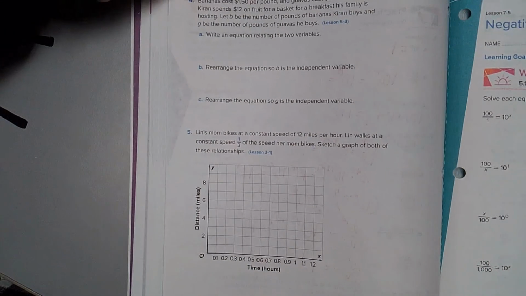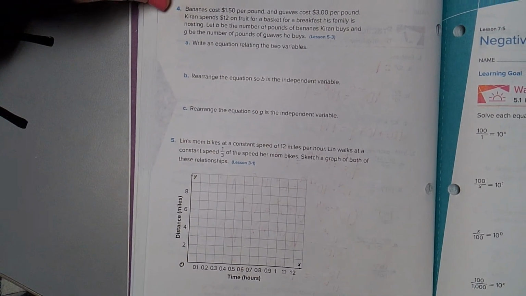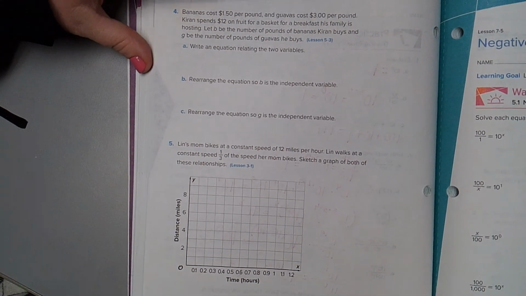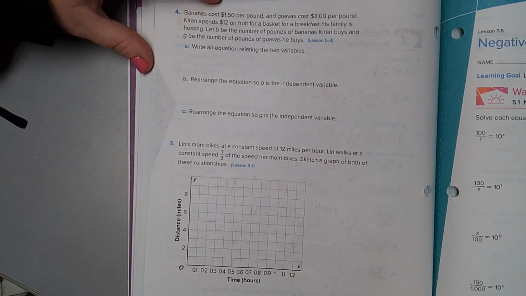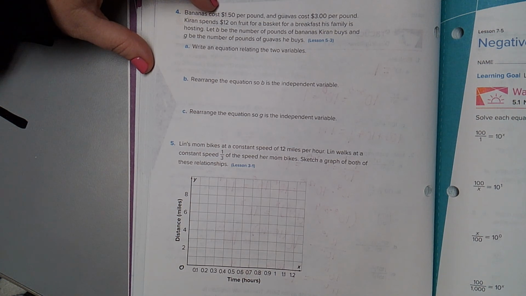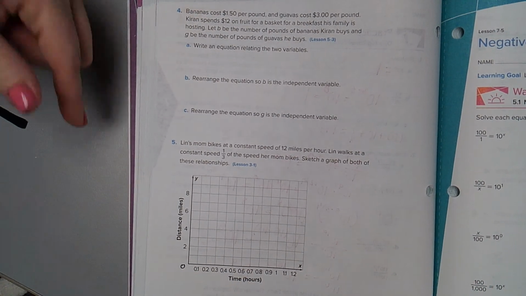Number 4 is a review from Unit 5. Bananas cost $1.50 per pound, and guavas cost $3 per pound. Kyra spends $12 on fruit for a basket for a breakfast his family is hosting. Let B be pounds of bananas and G be pounds of guavas he's buying. Write an equation to relate the two.